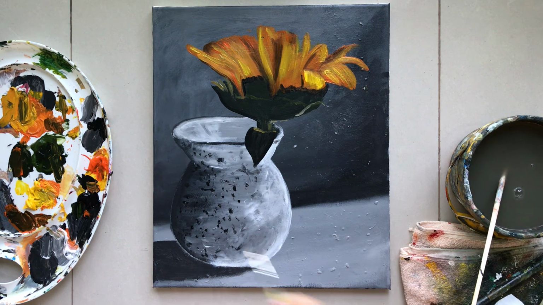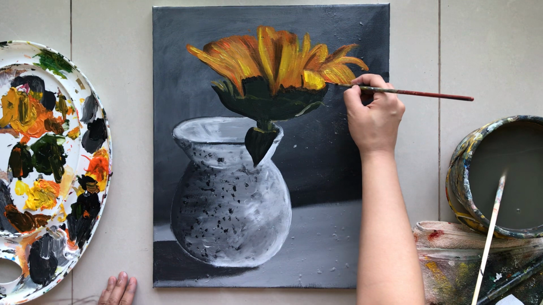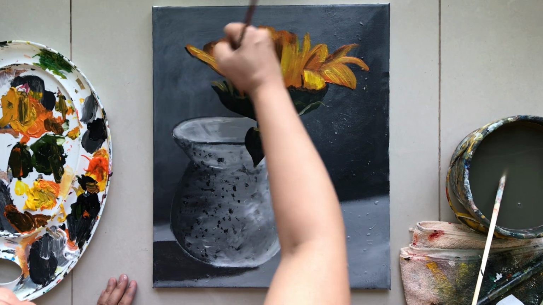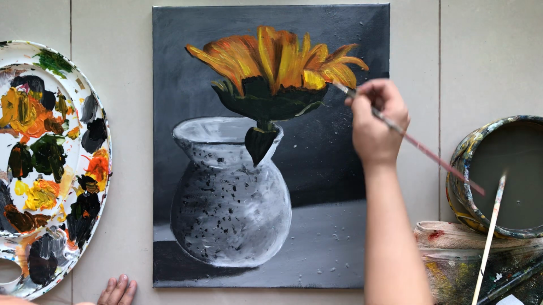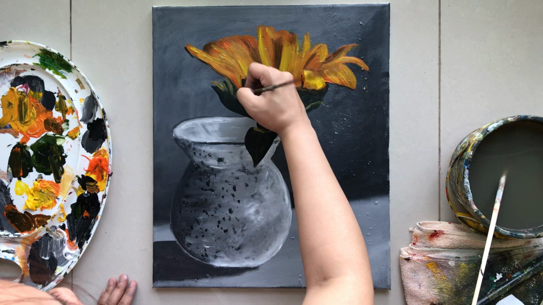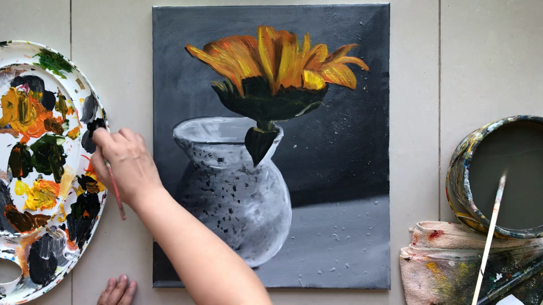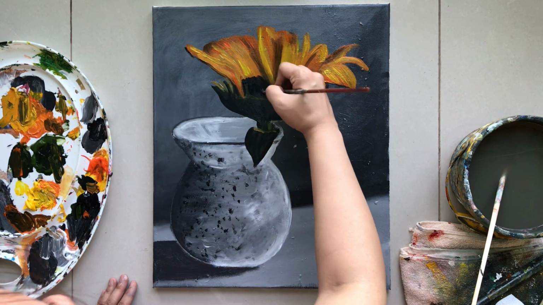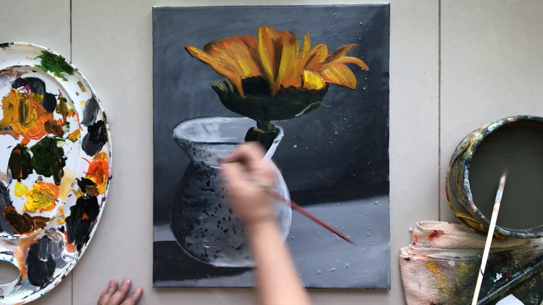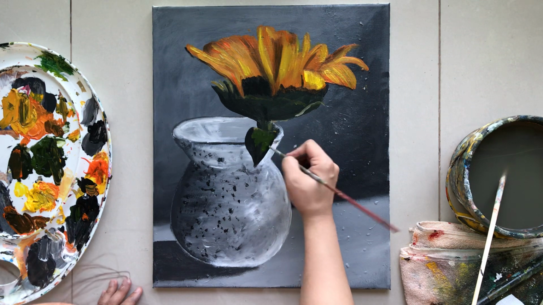Okay, using my black, I'm just gonna outline the flower. I'm gonna apply some green oxide right here.